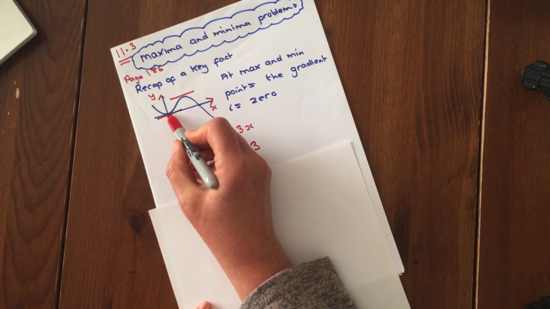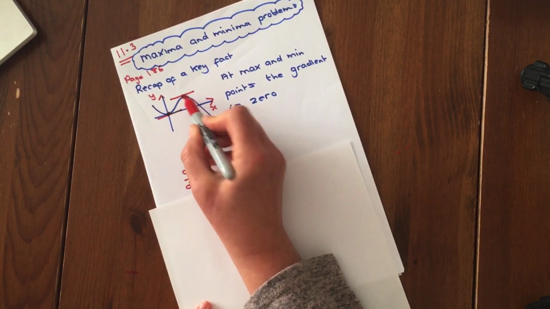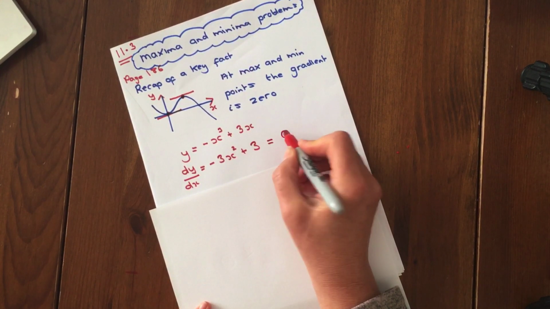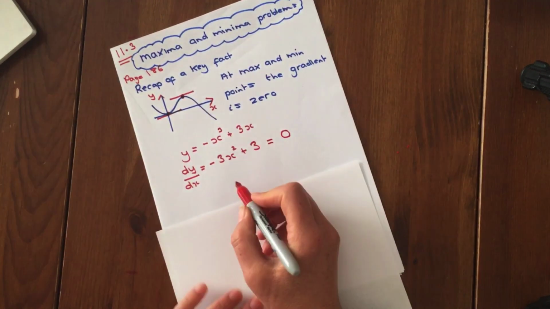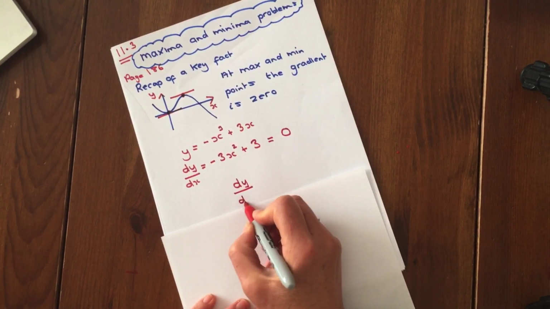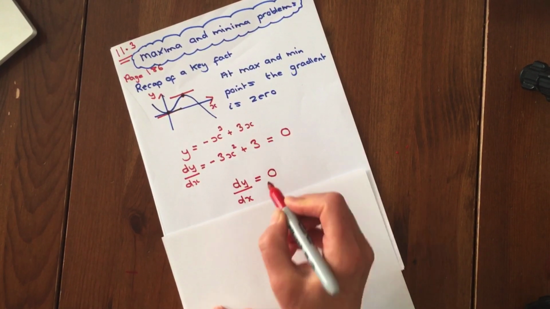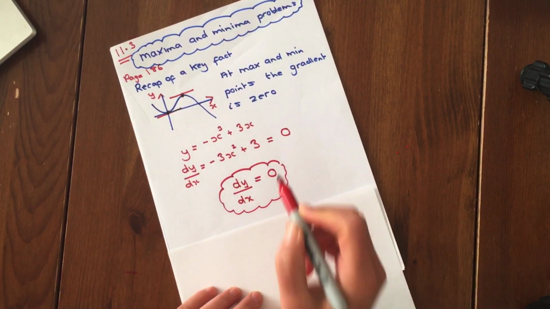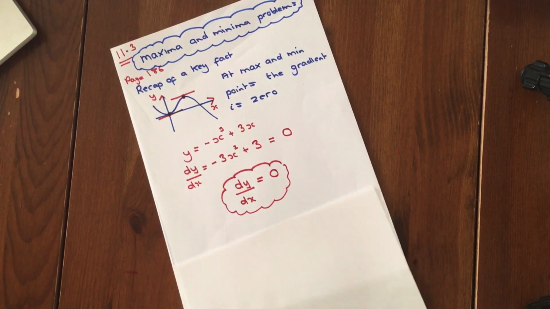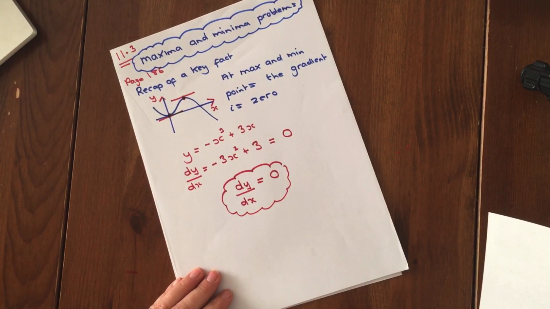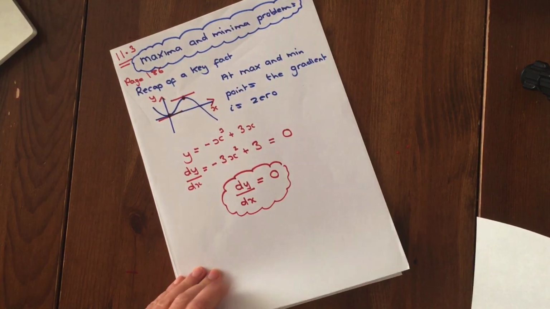At the values here and here, we know that the gradient is 0. So the key point is the gradient at a maximum and minimum point is 0. Please write that down. Have a look at example 5, which Pete Hart goes through on the video I've attached to the PowerPoint.